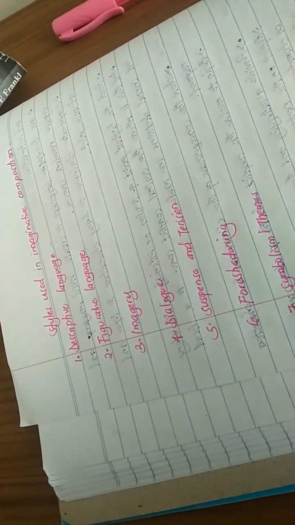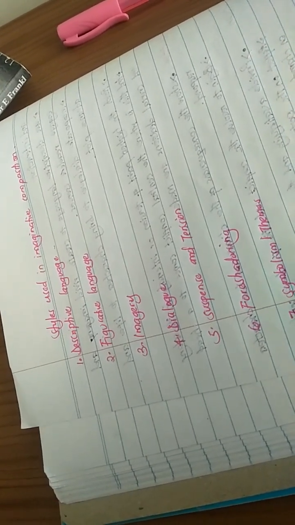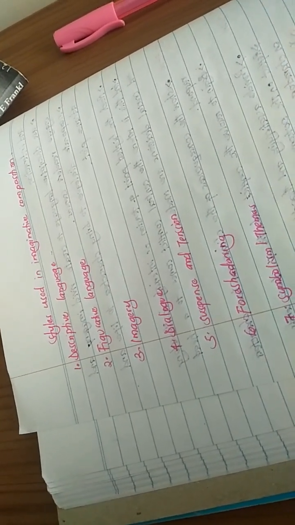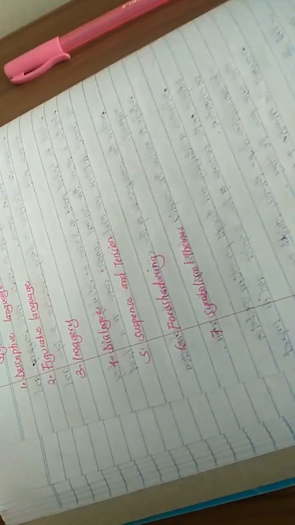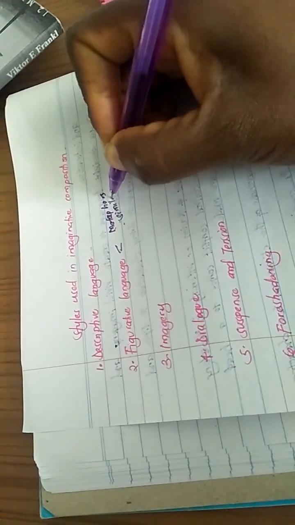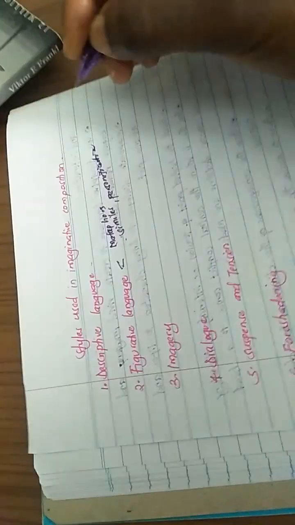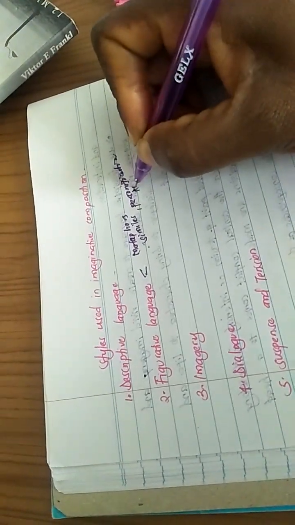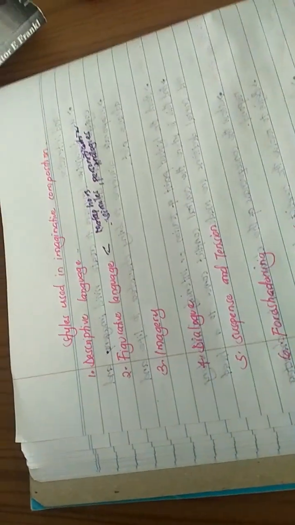Number two, another style that you can employ in imaginative compositions is the use of figurative language. Now, here, as we all know, figurative language incorporates metaphors, similes, and personification to add depth and meaning. Now, analogies can also help readers to relate to unfamiliar concepts and even settings. So here we have said that you can incorporate things like metaphors and similes, personification also, and also analogies. So that is the figurative language.